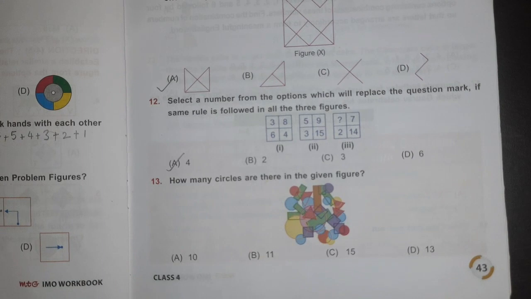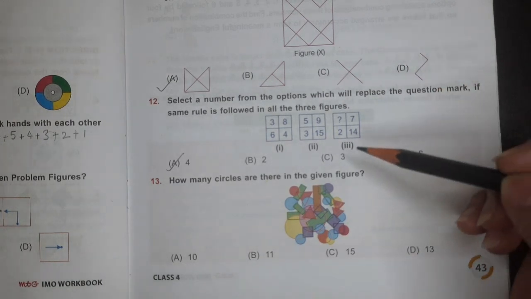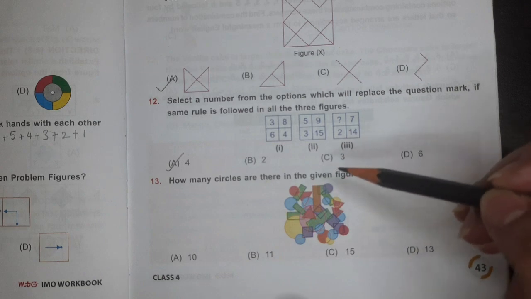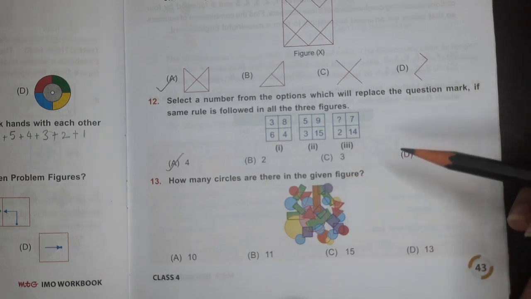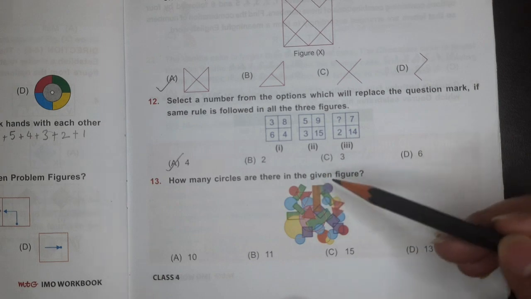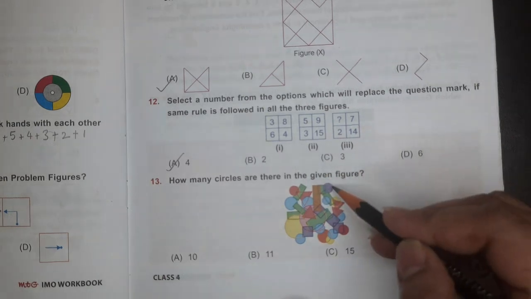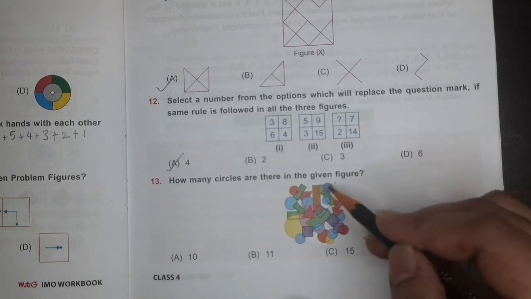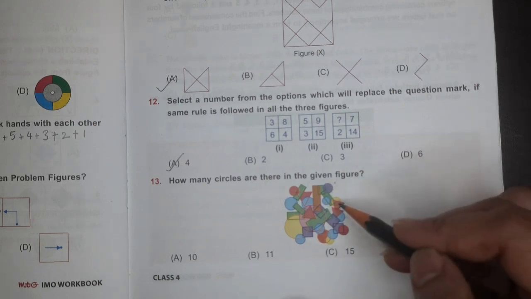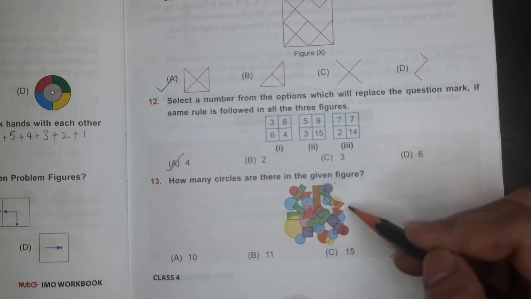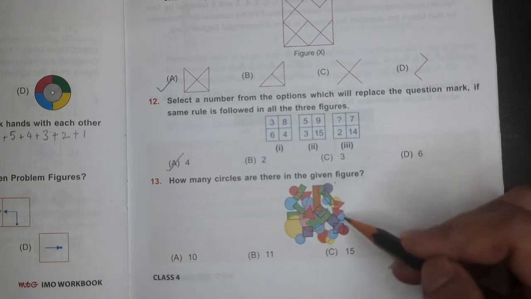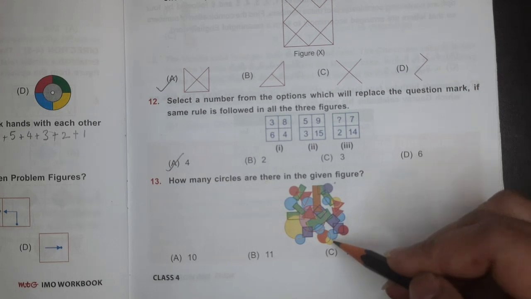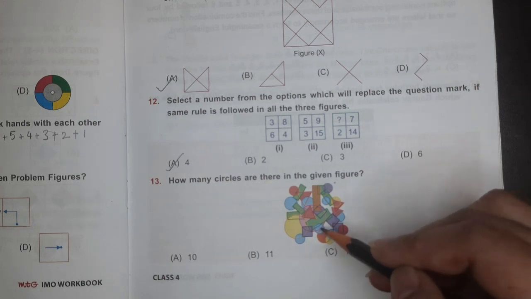Next question, question number 13. How many circles are there in the given figure? Okay, so we just have to look for the circle. Let me start with this one. Okay, so I've started from here. 1, 2, 3. So this particular side, 3 so far. 4, 5, 6, 7, 8, 9. Okay, so 9 so far.